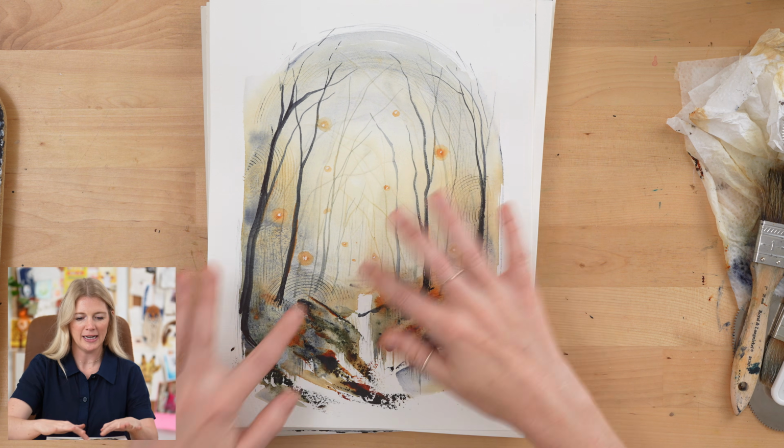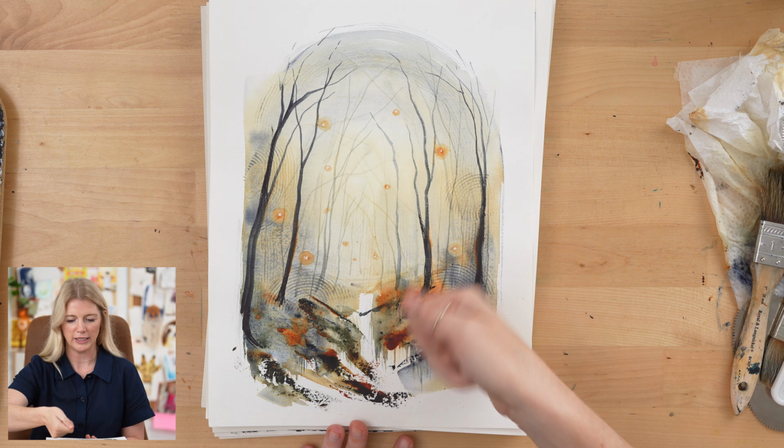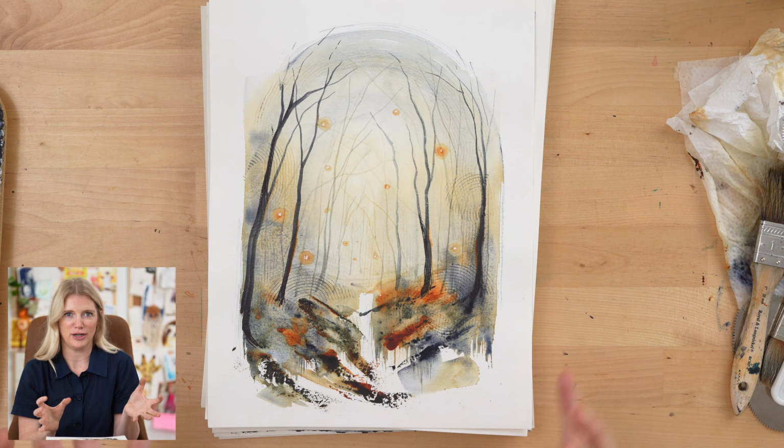And these I did trees. And then I added little fire lights in here just for fun. You can see that I did some twirling textures with that scraper knife just to get that kind of vibration feel.